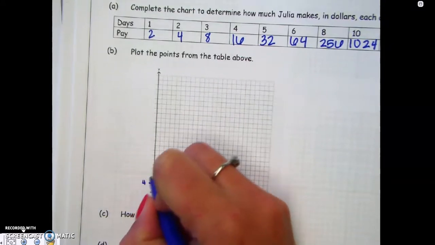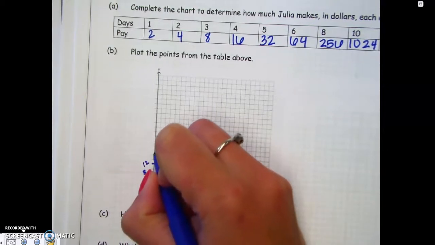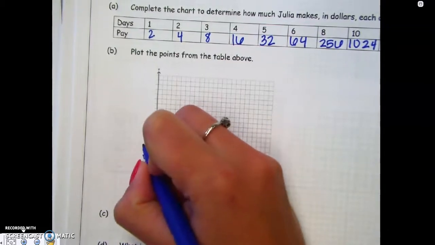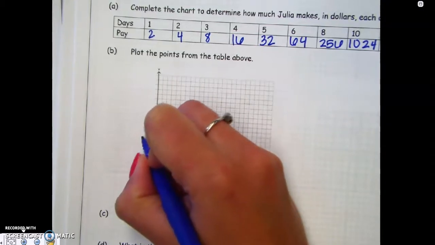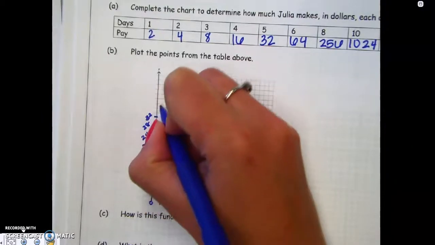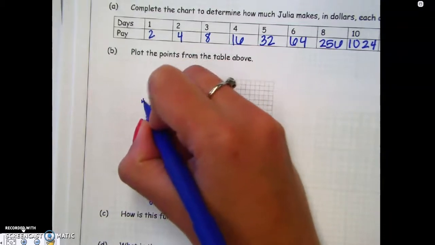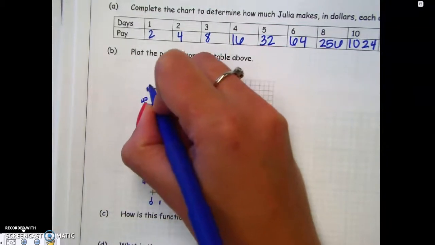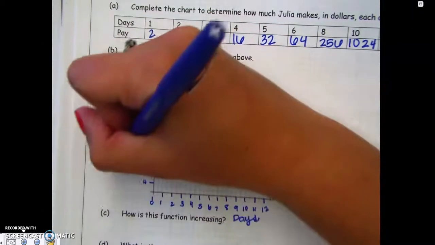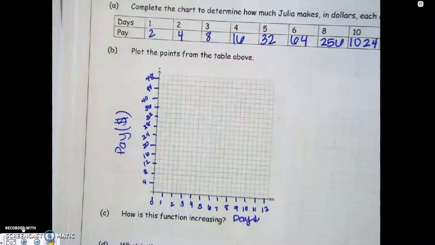So I'm going to do 4, then 8, then 12, then 16, then 20, 24, 28, 32, 36, 40, 44, 48. And I won't be able to plot every single point, but I can at least plot most of them.